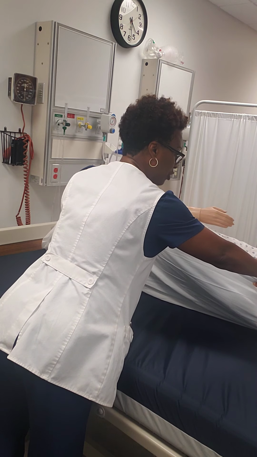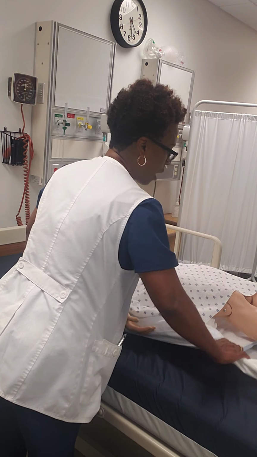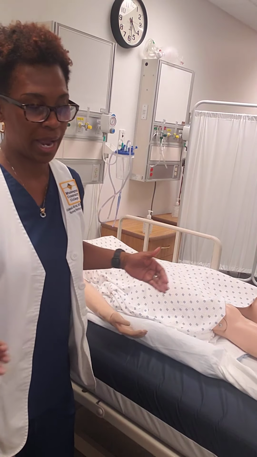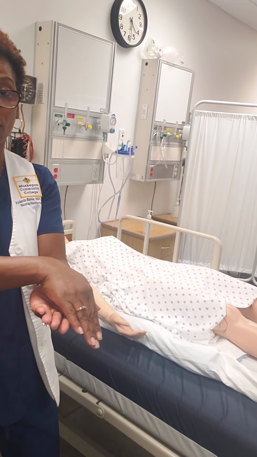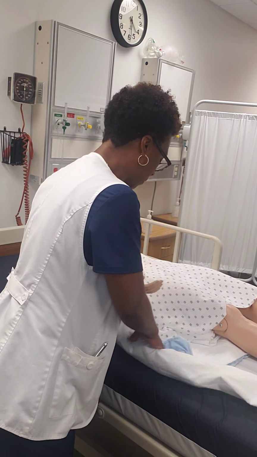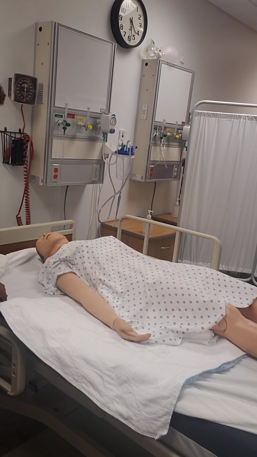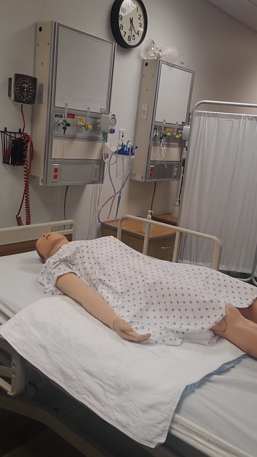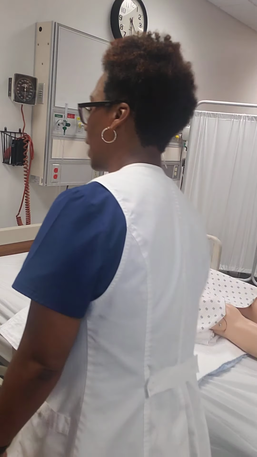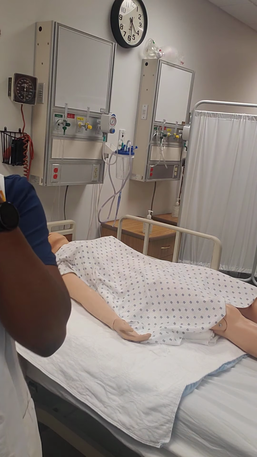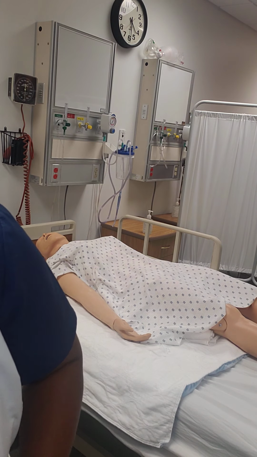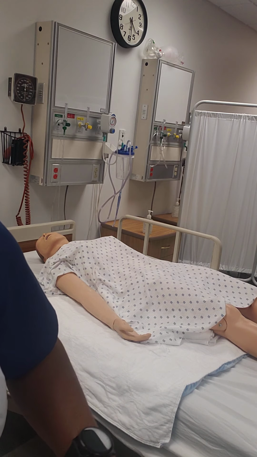If this was a hip fracture, the patient would have a pillow or a fracture, it's like a little triangle device that they put in between the patient's legs to prevent those legs from crossing and ruining that hip surgery. So that's pretty much what a log roll is. You could also Google it and YouTube it if you want to get a clearer picture on that. And maybe something in ATI as well. But that's how you do a log roll on a patient.